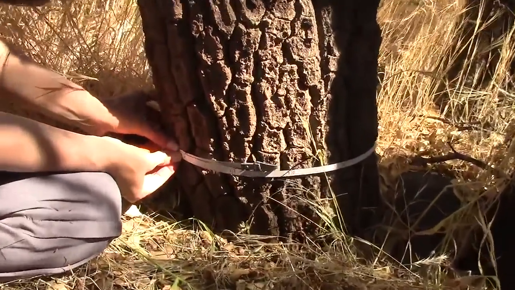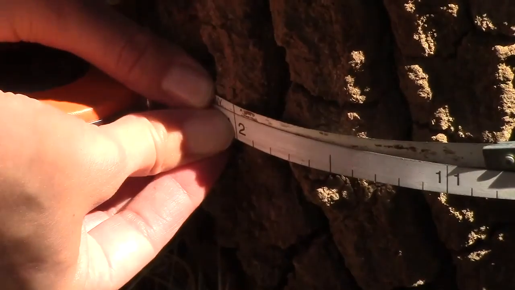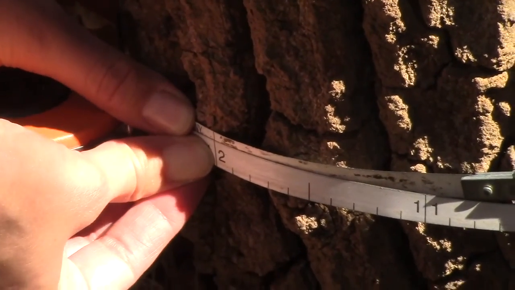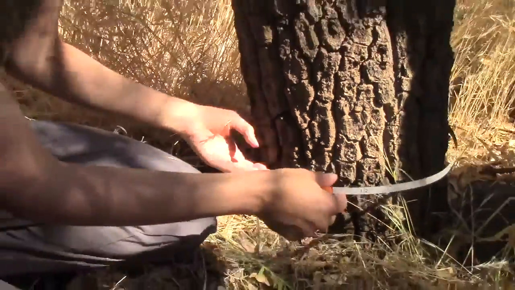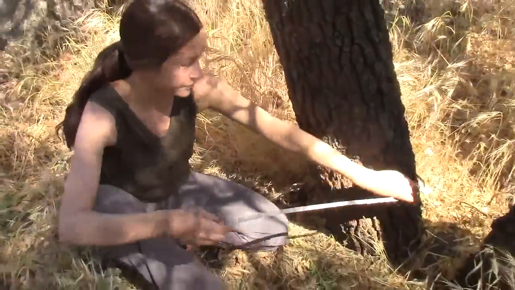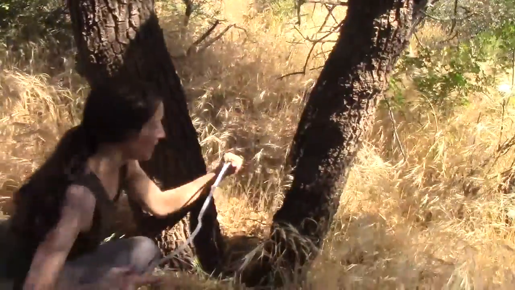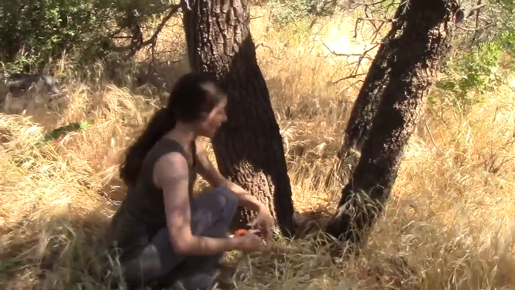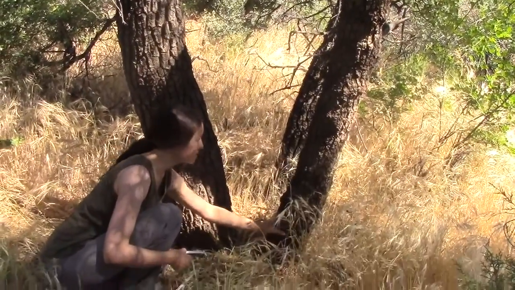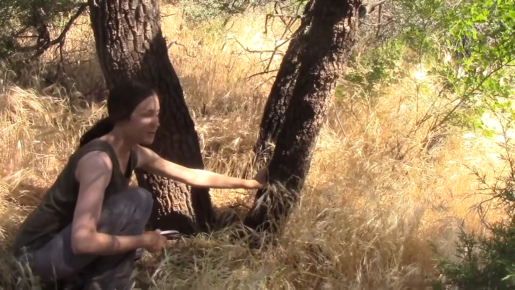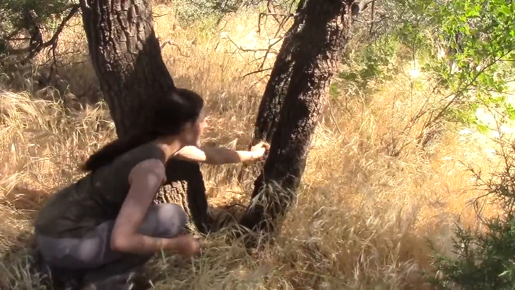And this is measuring in English standard units, so this is 12 inches DRC. And then for this individual, I would continue to measure the DRCs for this trunk and for this trunk as well.